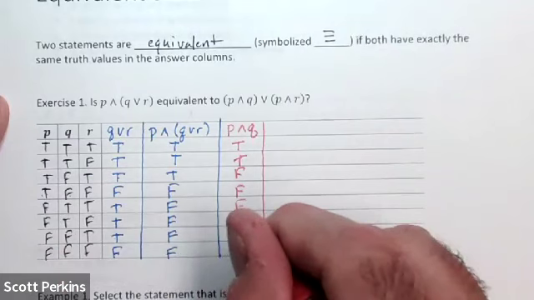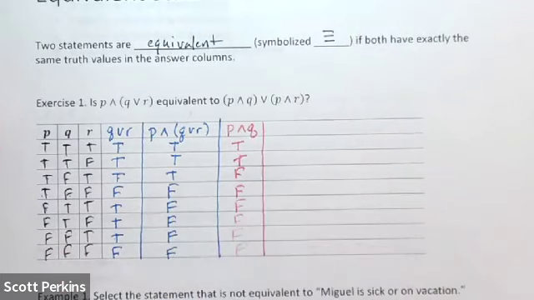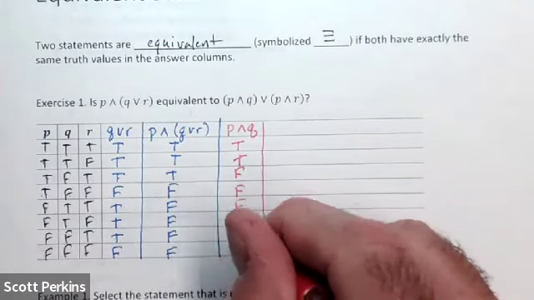And my pen is running out of ink. Sorry about that. Let me grab another one and finish those last couple falses. So there we go.